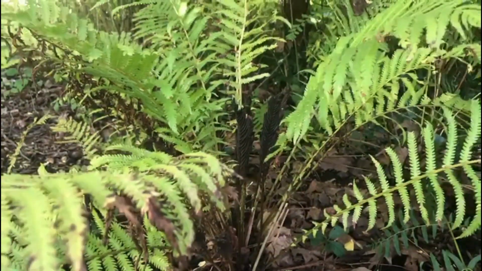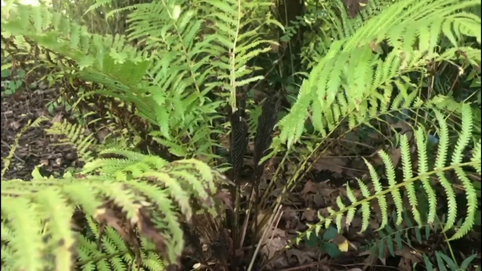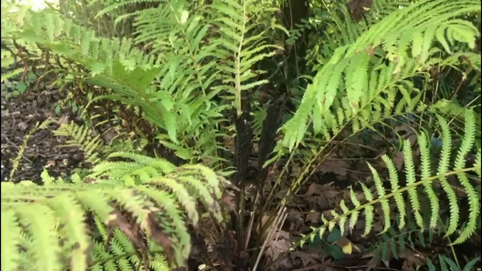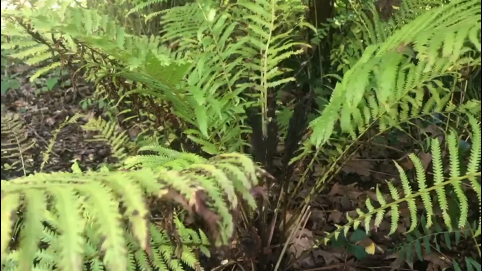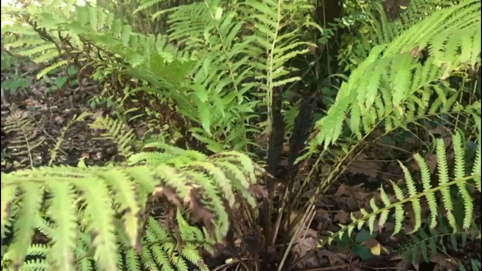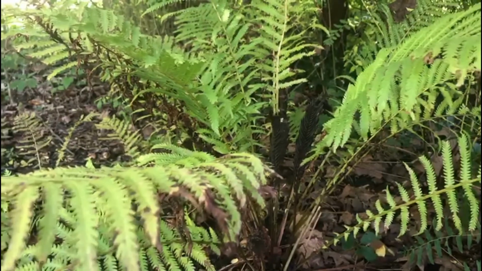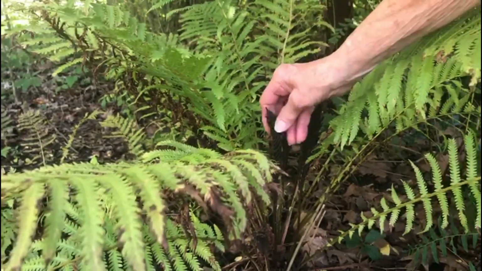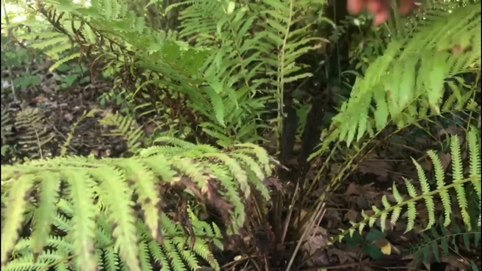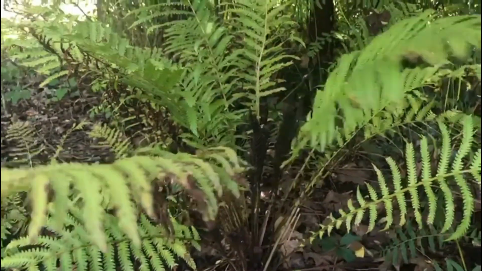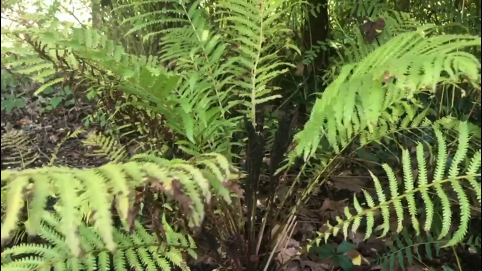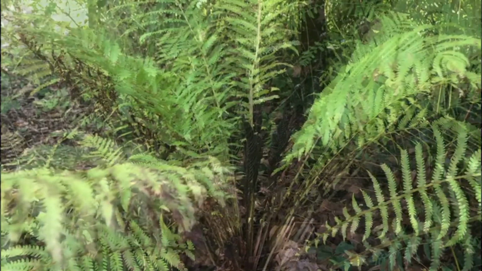And this is an example here that we're showing of a special leaf. This fern produces special leaves, and their whole function is to produce spores. So you can see they're brown, and they're filled with spores, and they're different than the green leaves, which produce the food for the plant.